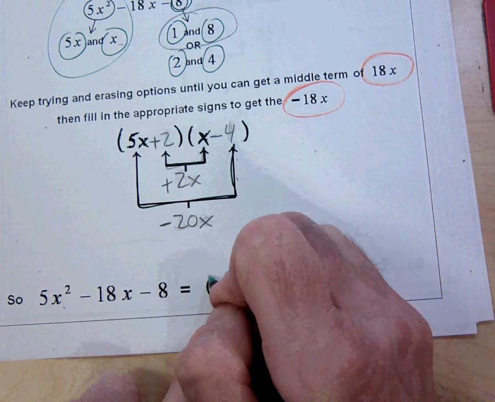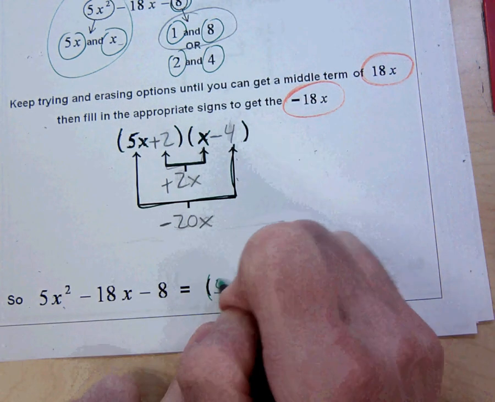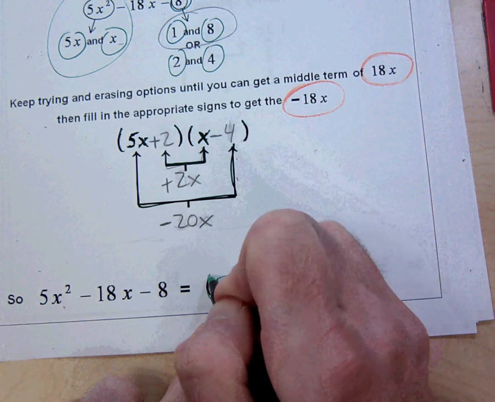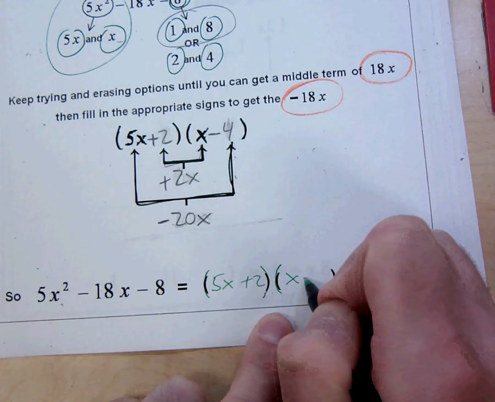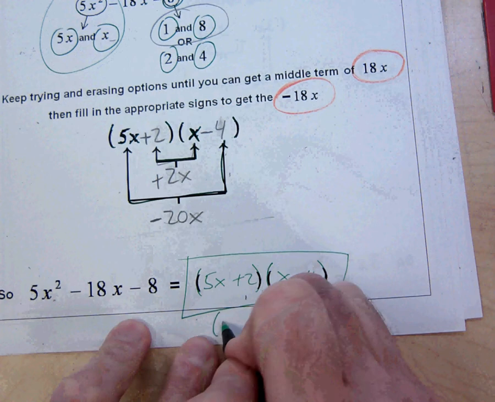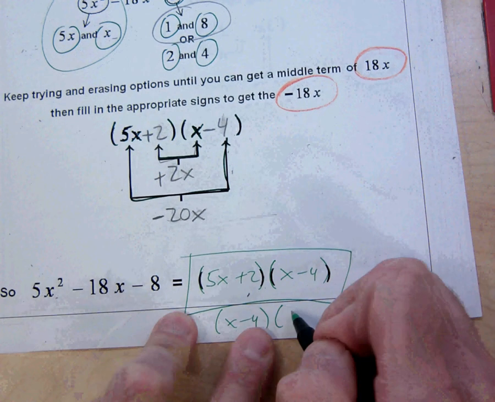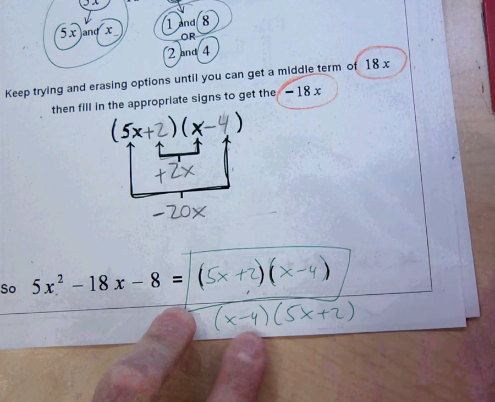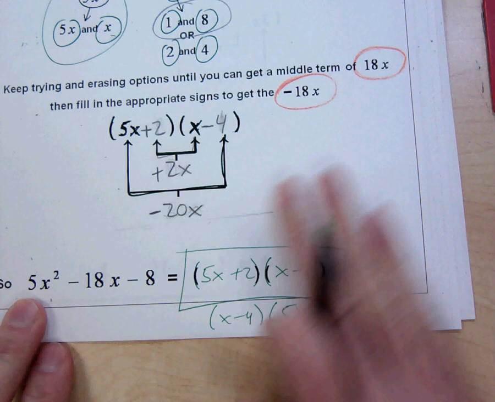What's your answer though? 5x plus 2 times what? X minus 4. Doesn't matter what order they go in. In other words, could I have x minus 4 first and then the 5x plus 2 second? Would that be the same thing? Yes, it would. So either one would work.